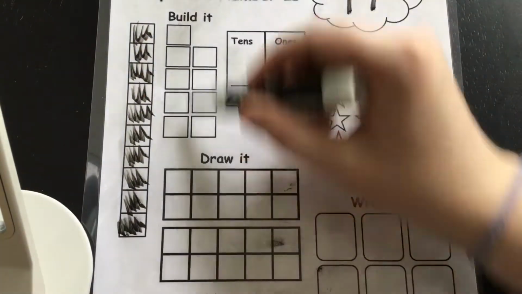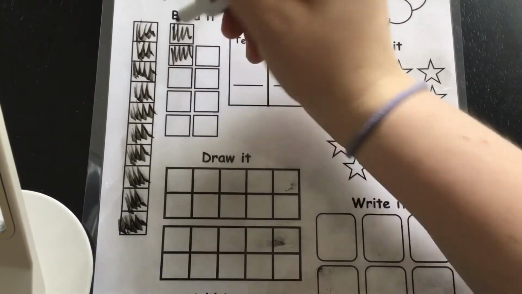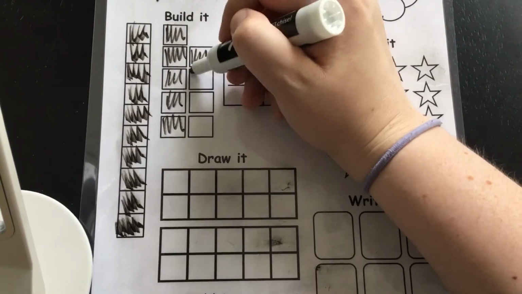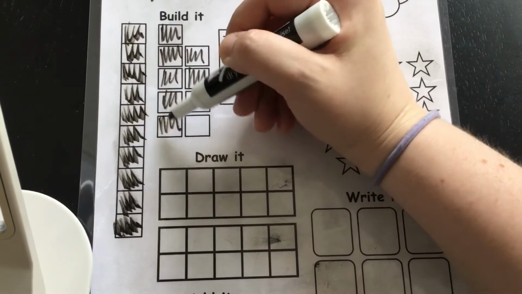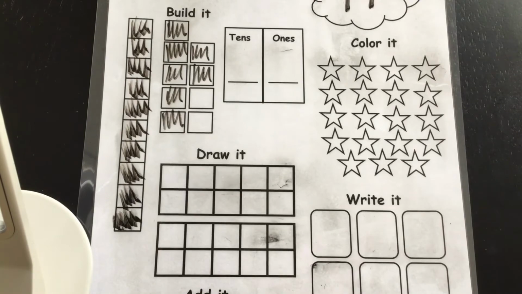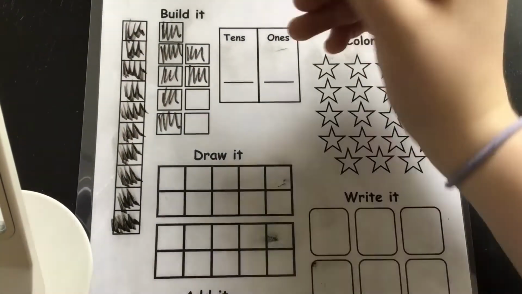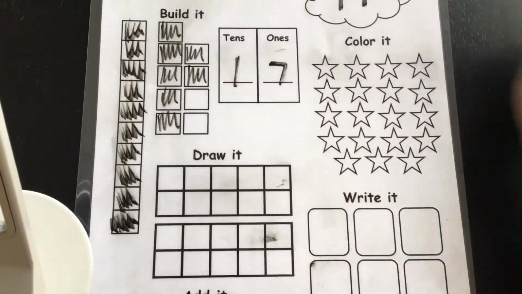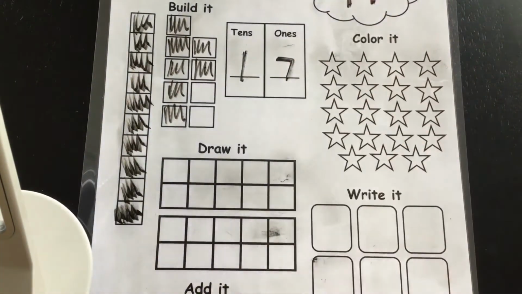So there's 10, and then we're going to count on to see how many more. 1, 2, 3, 4, 5, 6, 7. So 10, 11, 12, 13, 14, 15, 16, 17. So I'm using counting on to get to that number. I know that 17 is a group of 10 and 7 ones. And I can even write that here. There's 1 ten and 7 ones. So one group of 10 and 7 ones.